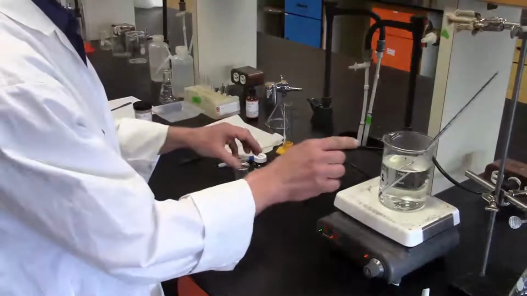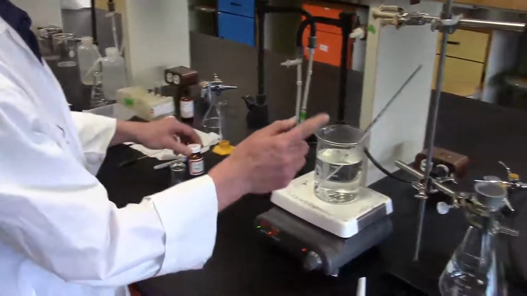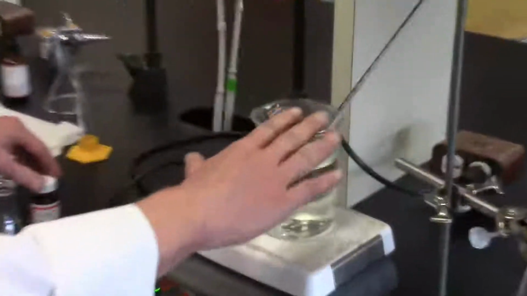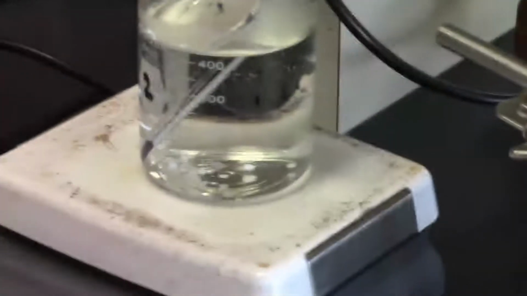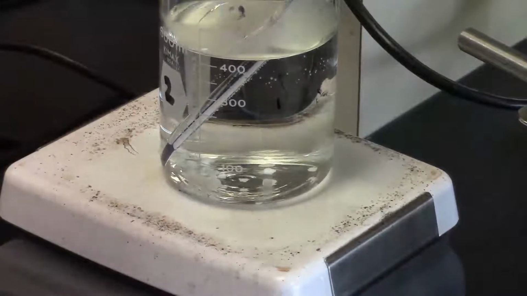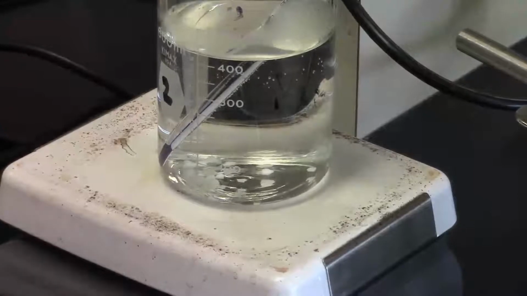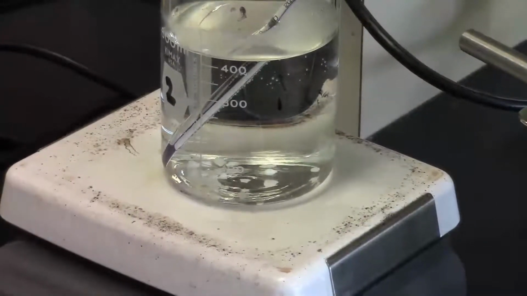So one of the things that you will need is a boiling water bath. And so I've put some boiling stones into my 600 ml beaker, which had about 400 mL of water. I've turned on the hot plate and I brought the temperature up, right now close to 90 degrees Celsius. So this is about ready to boil, and therefore I'm about ready for my next step.